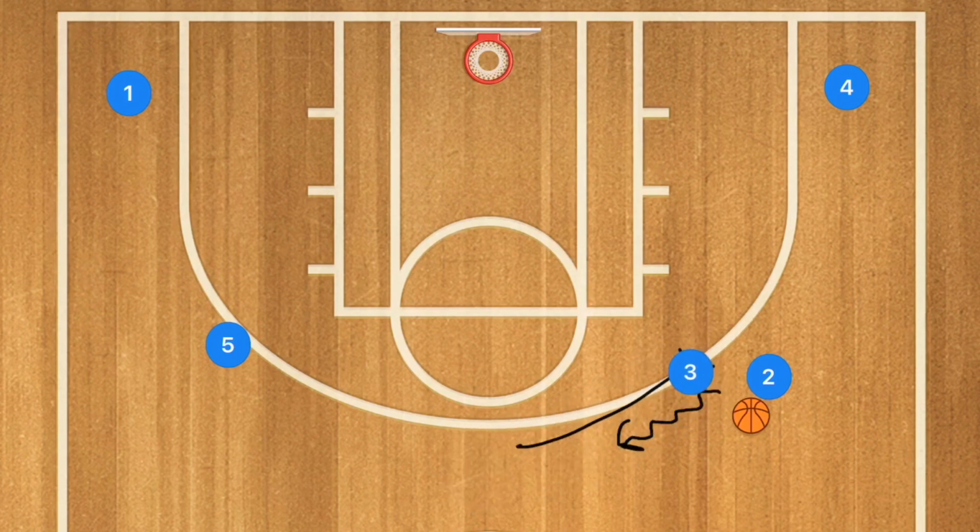And what this is basically saying is player 3 is going to move there, player 2 is going to move there, and usually I would have another line coming off of that screen because that means it's going to be a screen and roll to the basket, and then we would have player 2 passing to player 3, or at least we would be hoping that player 3 would be wide open.